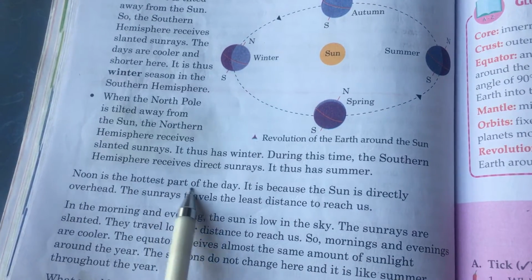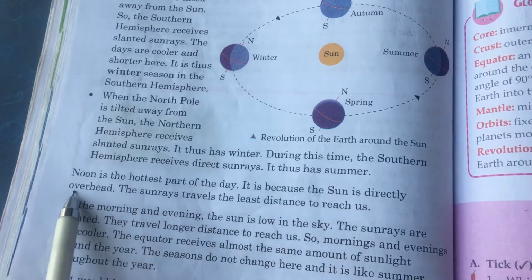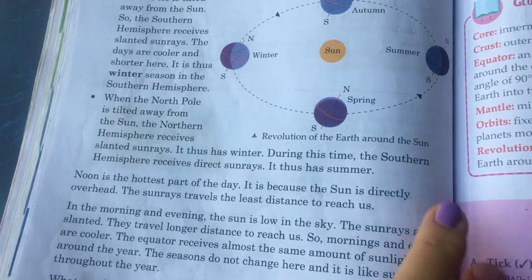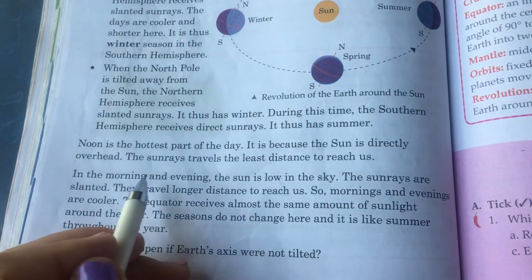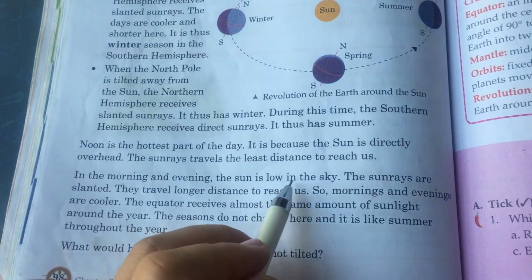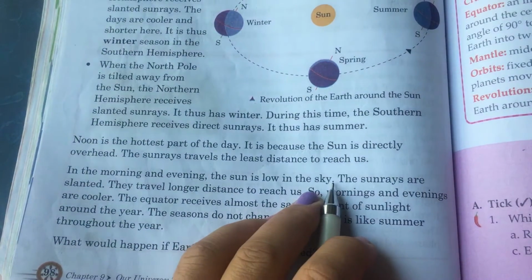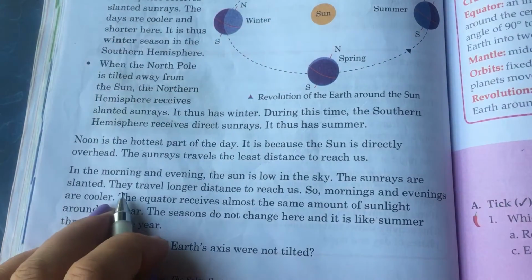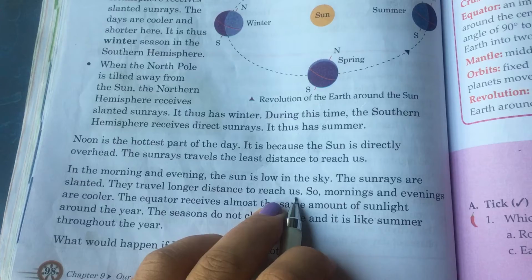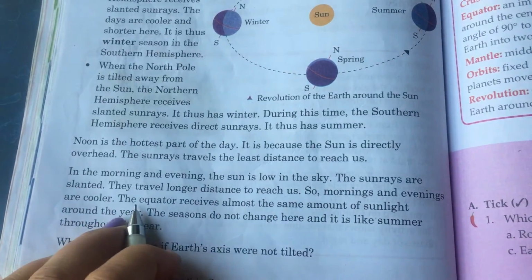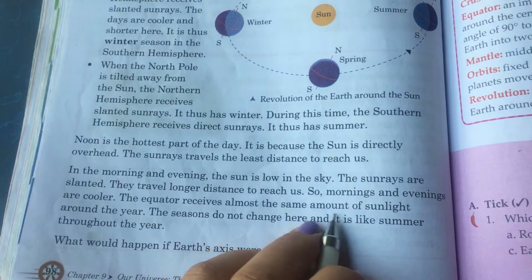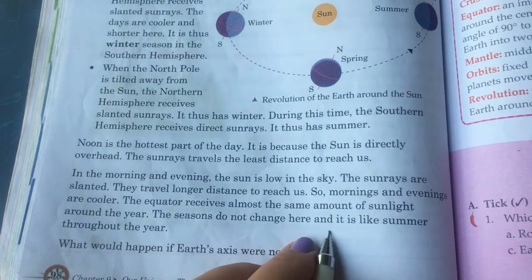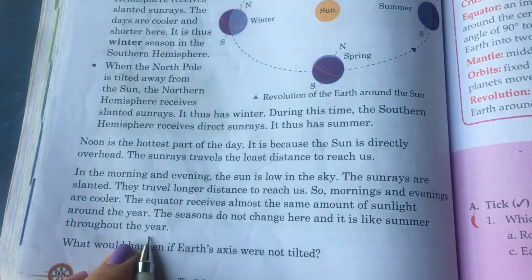Noon is the hottest part of the day. It is because the Sun is directly overhead. The sun rays travel the least distance to reach us. In the morning and evening, the Sun is low in the sky. The sun rays are slanted. They travel a longer distance to reach us, so mornings and evenings are cooler. The equator receives almost the same amount of sunlight around the year. The seasons do not change here, and it is like summer throughout the year.